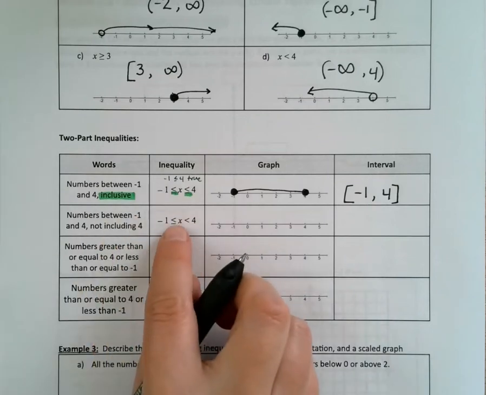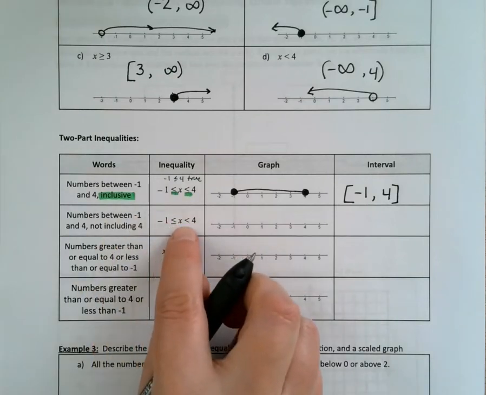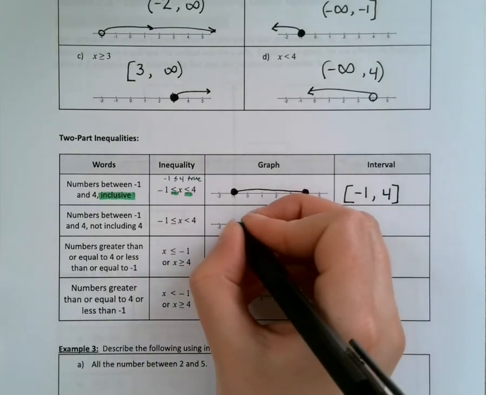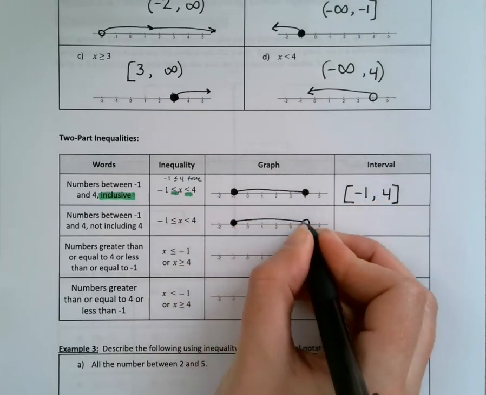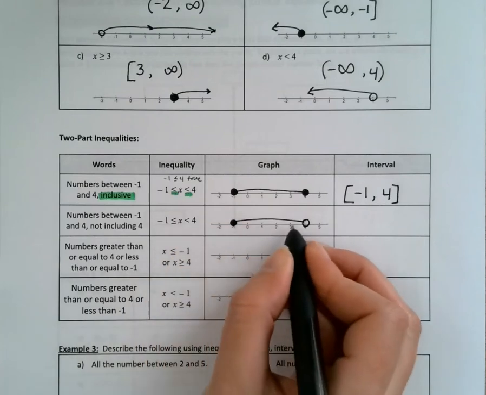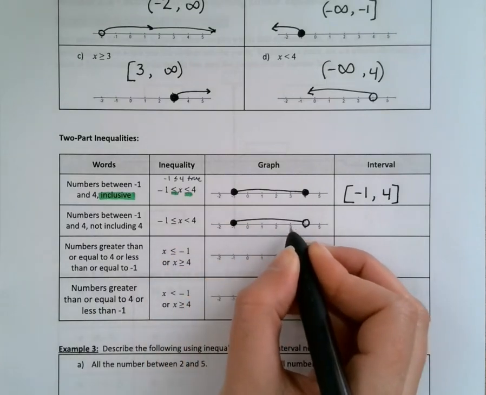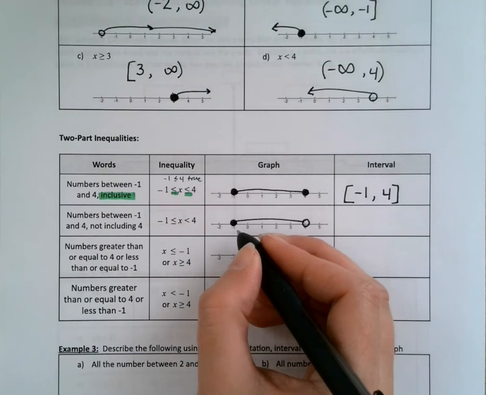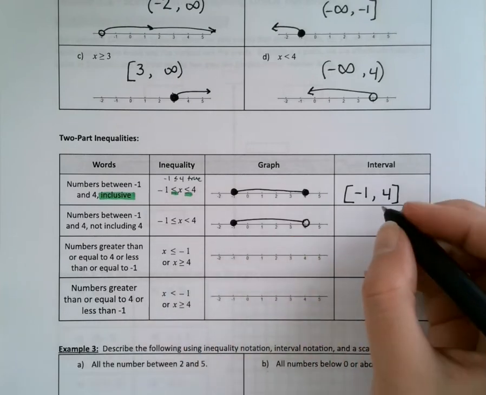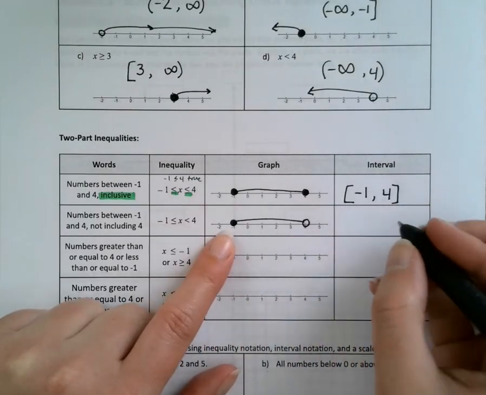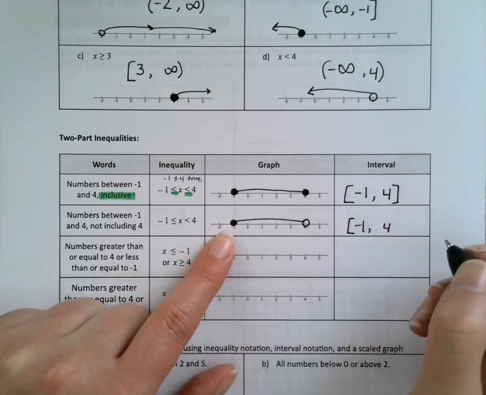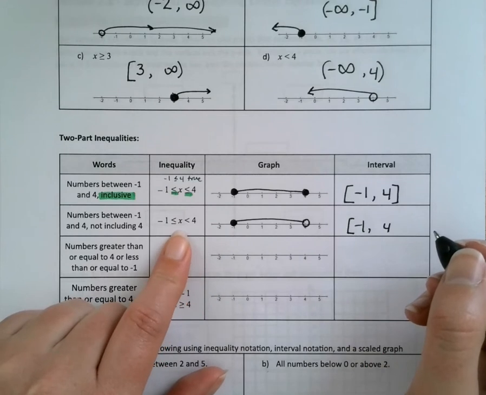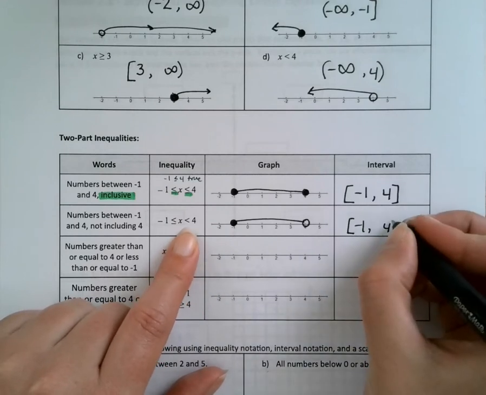If I look at the next one, I have an equal bar on the -1, but not on the 4. This graph will look similar. -1 gets an equal bar, gets a closed circle. 4, open circle. They still connect. It's still between them. But I have a mismatch of the symbols. So they could be both open, both closed, one open, or vice versa. So my interval on the next one, -1 to 4, closed, so bracket on the -1, and open, so parentheses on the 4.